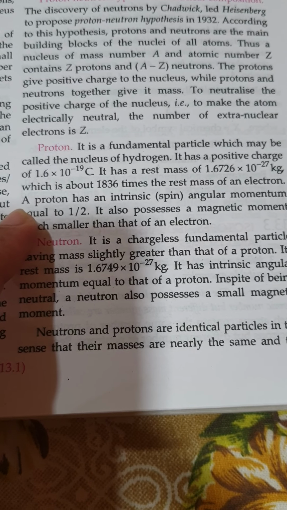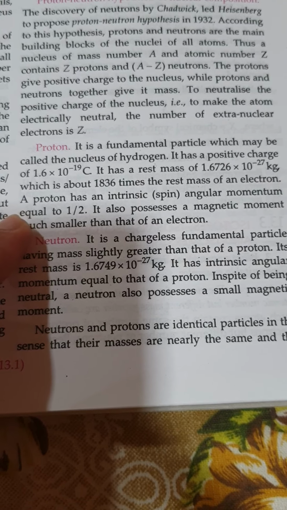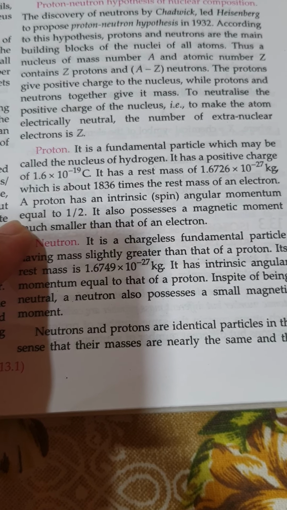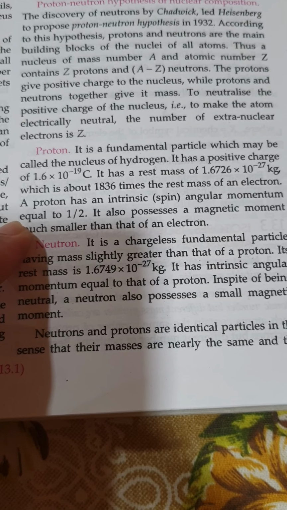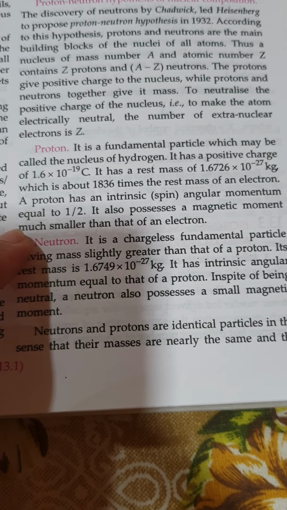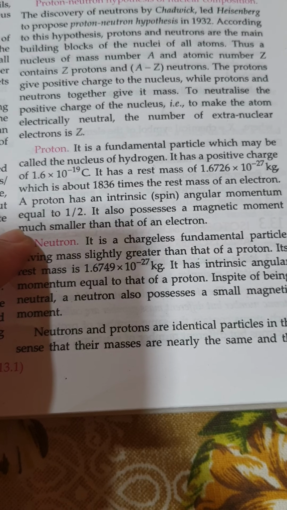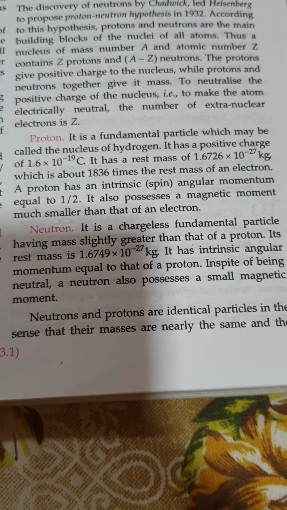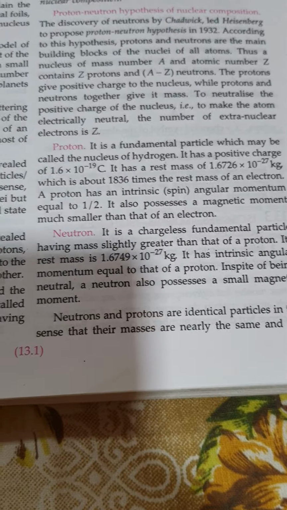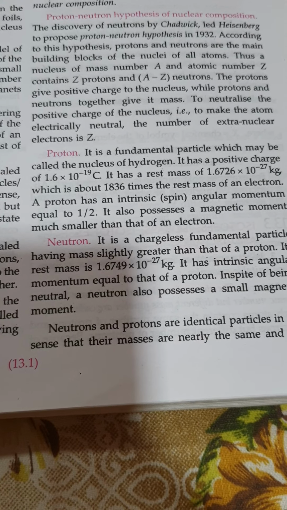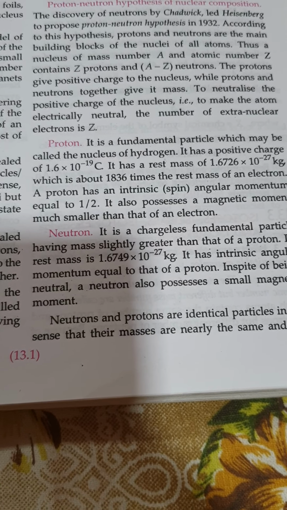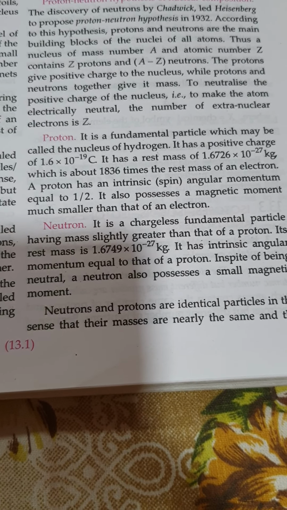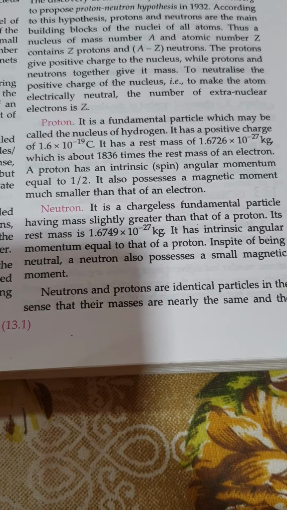And the proton has spin angular momentum equal to half. It also possesses a magnetic moment, which is much smaller than that of the electron. Remember, we had proved that the magnetic dipole moment is evr by 2. Here it has both spin angular momentum and a magnetic moment also.